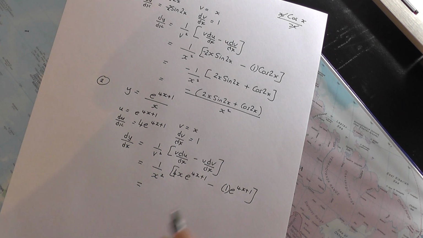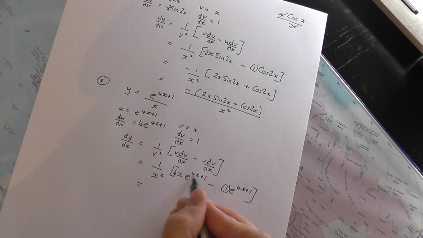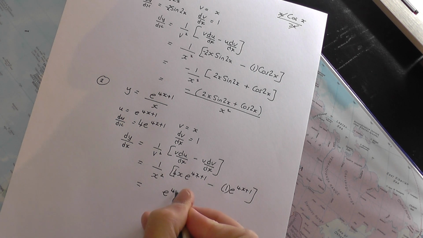The only thing to do here is to take out a common factor from this term. e to the 4x plus 1 is a common factor. Take it out, times the 1. You just get that. I've still got the x squared on the bottom line.